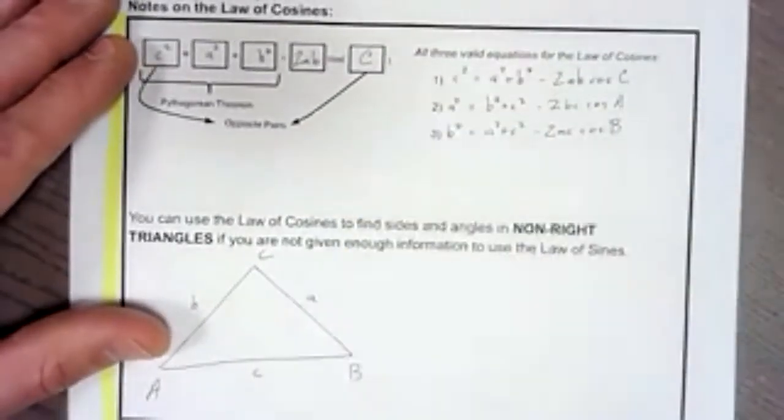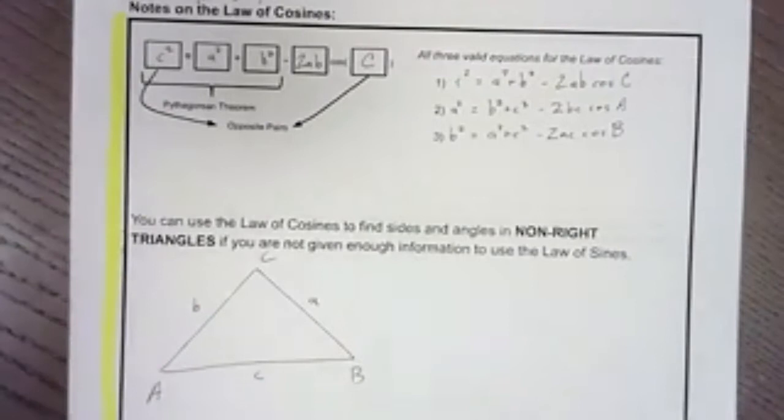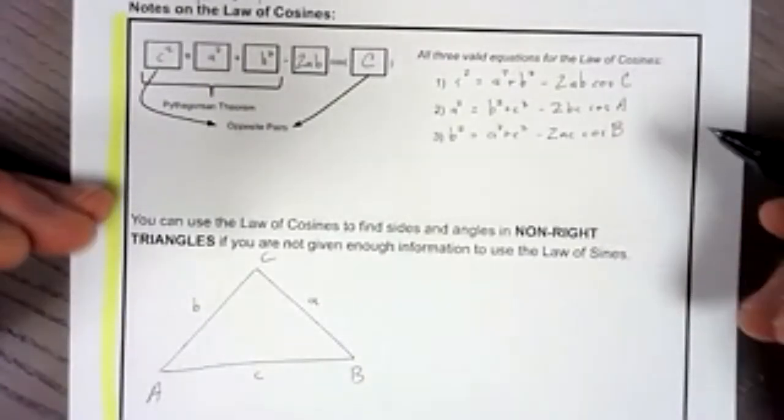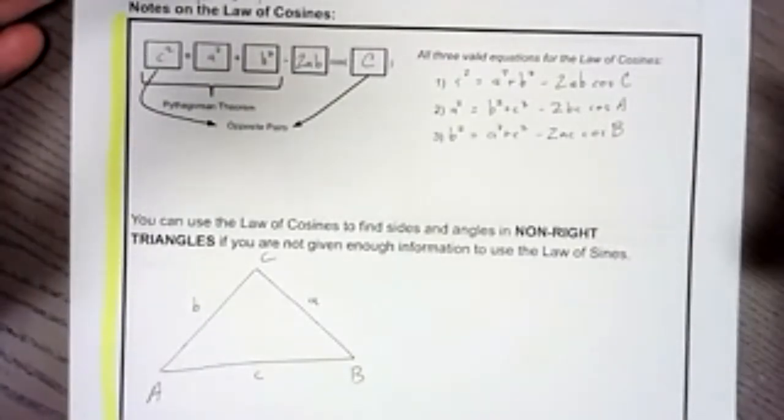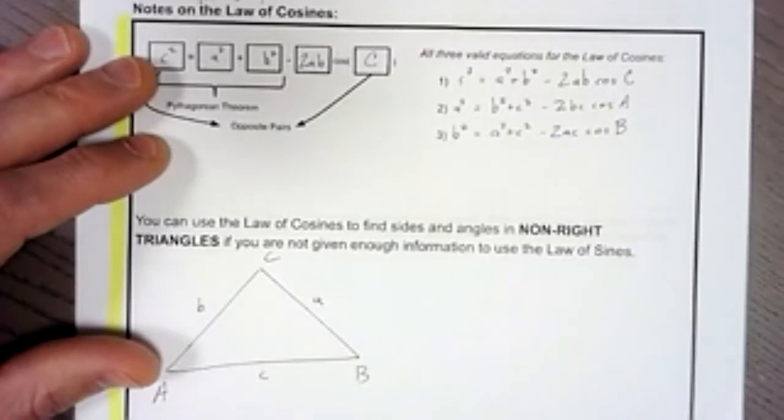So any of these formulas work for the law of cosines. It just depends on which side we're solving for. Okay, so it looks like there's a lot of stuff here. Let's put this to use and actually solve a couple problems here, all right?